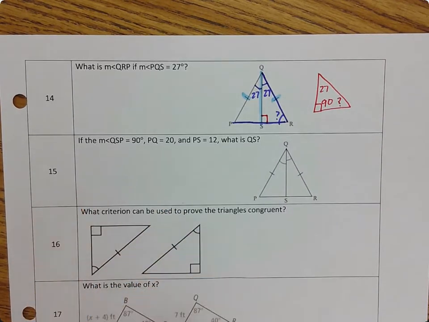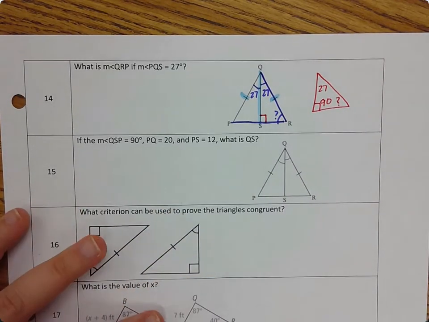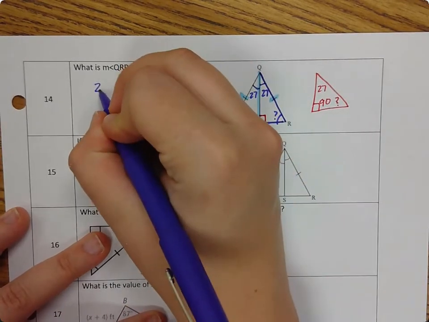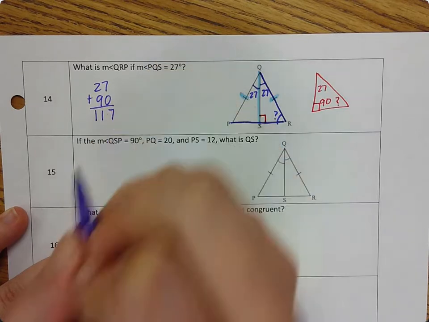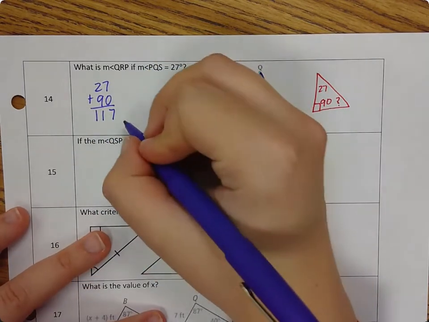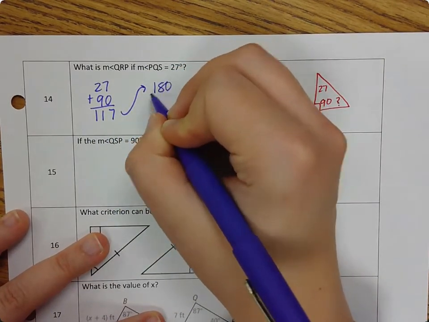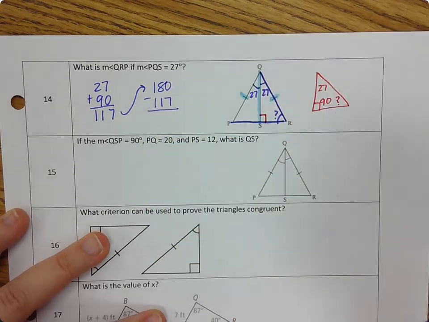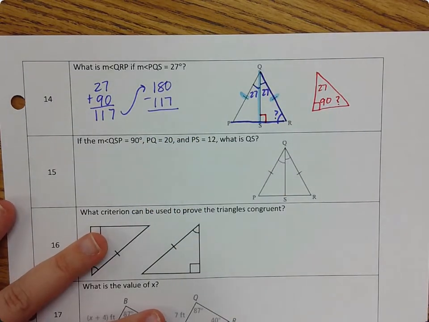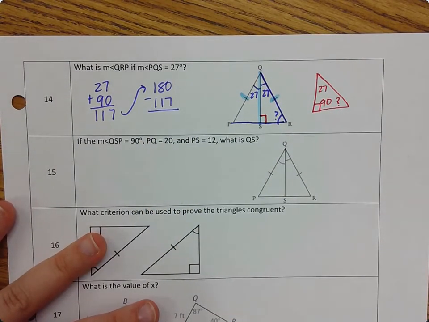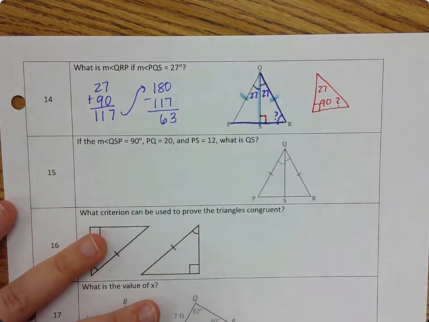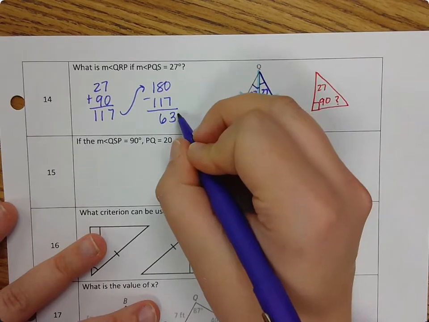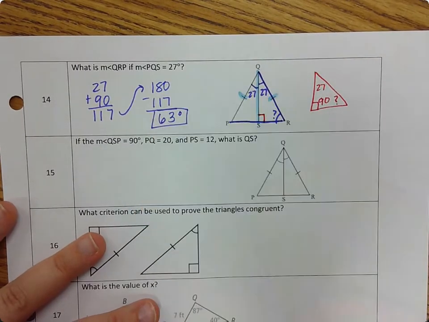So if I want to find a missing value in my triangle, all I've got to do is take the two values that I know. 27 plus 90 is 117. And if I take that and subtract it from 180, we would get 63. Let me check. 63. I think that's right. So my missing angle here is going to be 63 degrees.